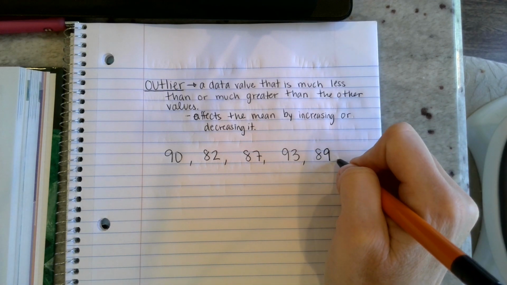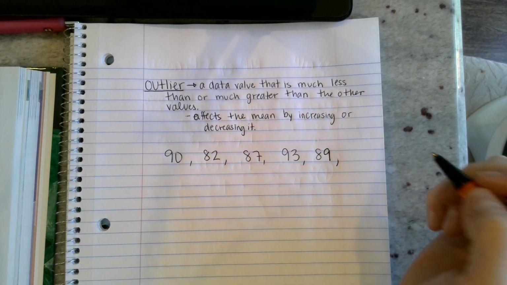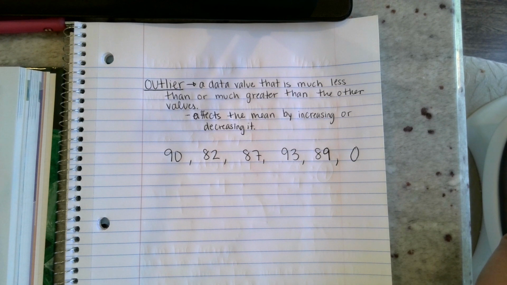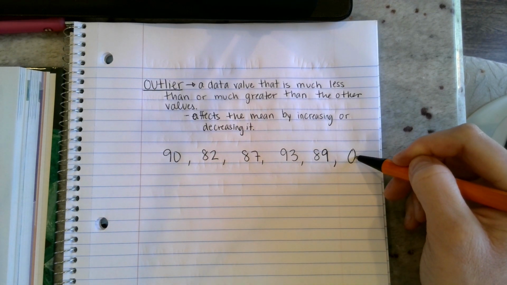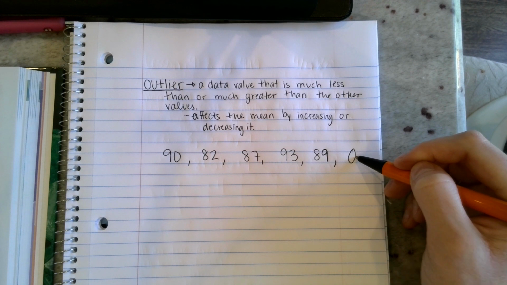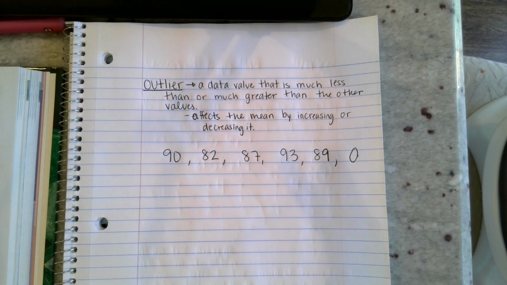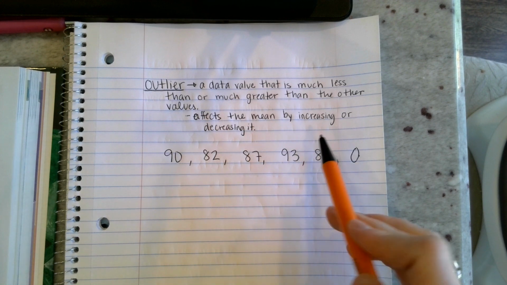So what if they forgot to do an assignment and they earned a 0? They didn't do a homework assignment, they didn't complete something, they earned a 0. What does that 0 do to their grade? It drastically decreases it, right? It brings all their grades that they've worked really hard on down.